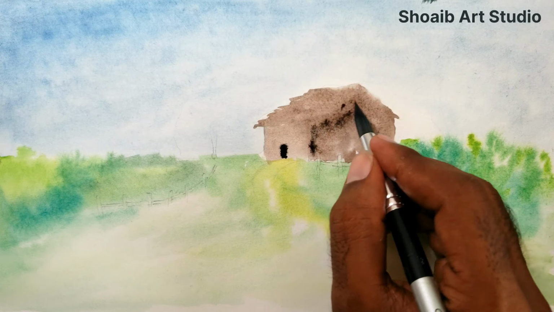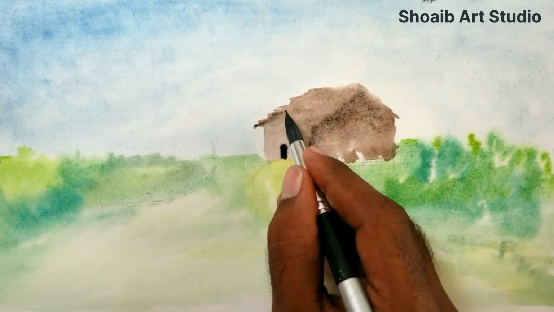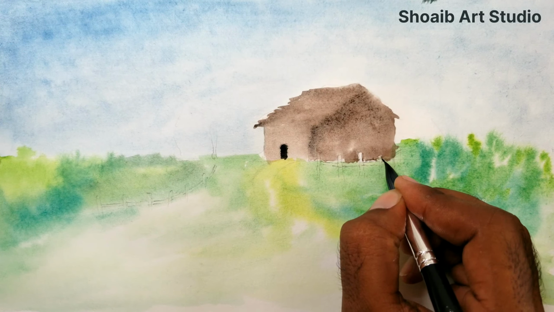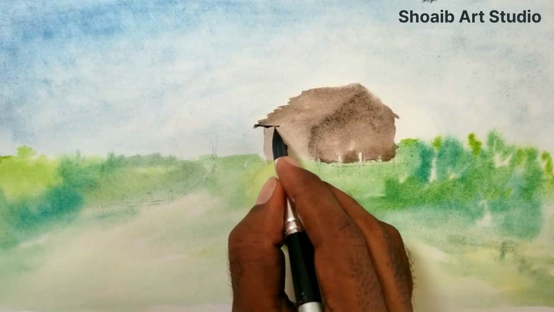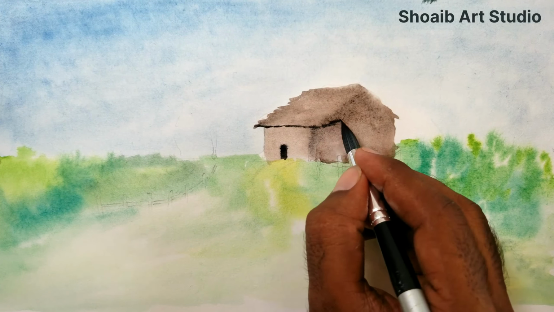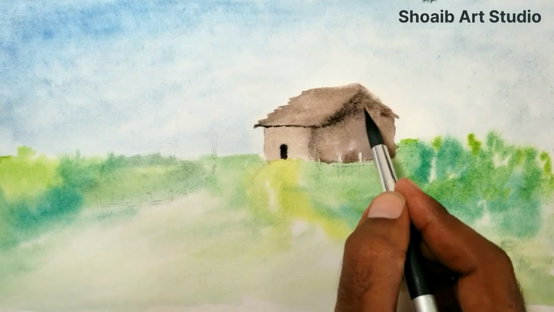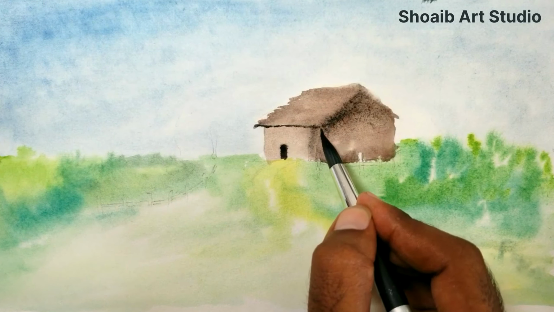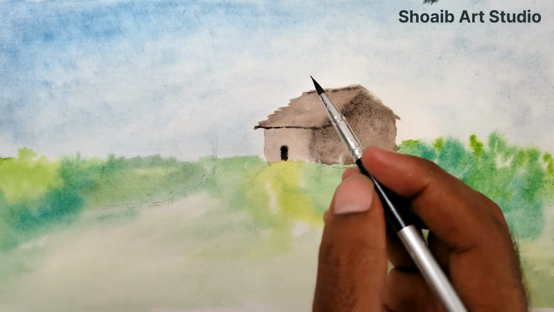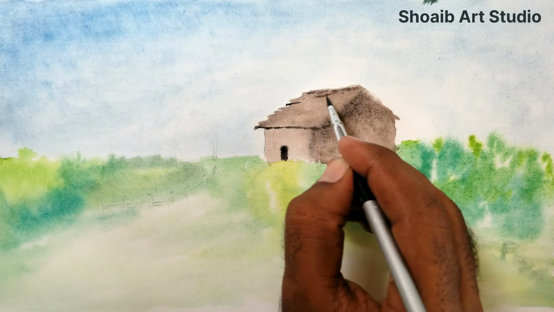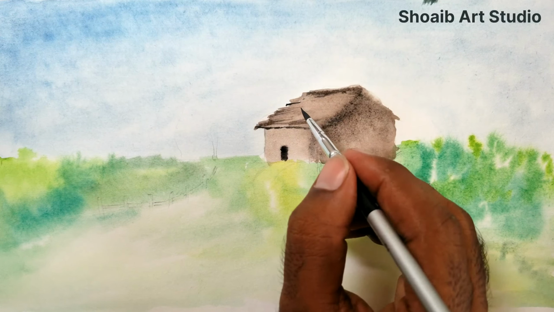Here also the border corner of the room, cottage, applying black color. Where the depth is needed I am applying black color with the combination of brown color. Cottage is about to dry, that's why I am applying black color for detailing. Our lower and upper parts are also near to dry, almost dried. Now I will apply more detailing in these areas after this cottage.